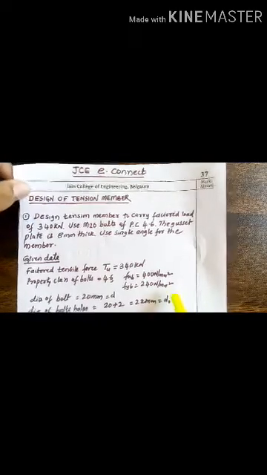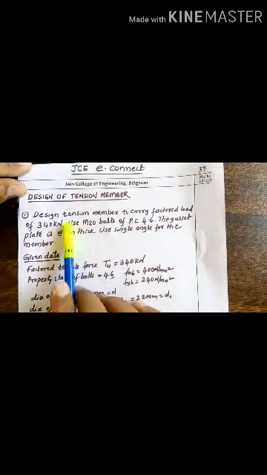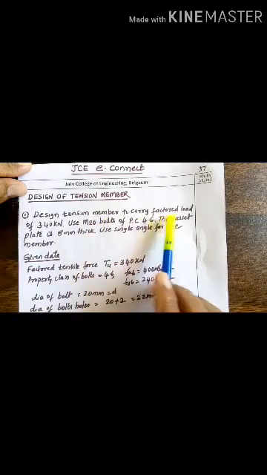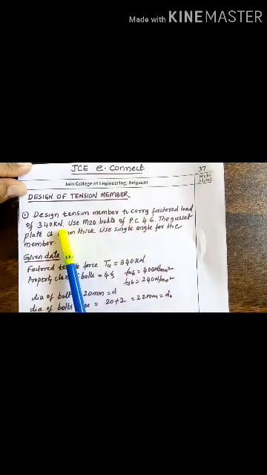The design problem given here is: design a tension member to carry a factored load of 340 kilonewton. Use M20 bolts of property class 4.6. The gusset plate is 8 thick. Use single angle for the member. So this is the design problem given.